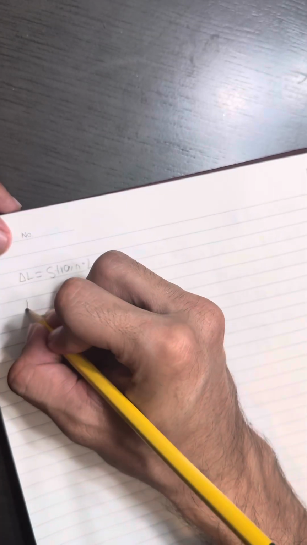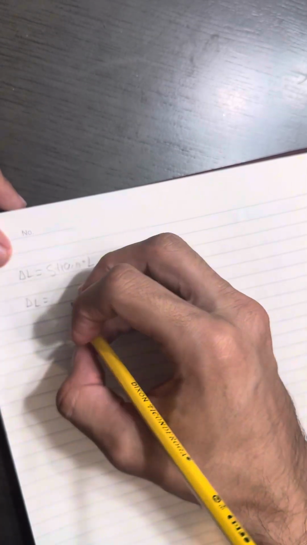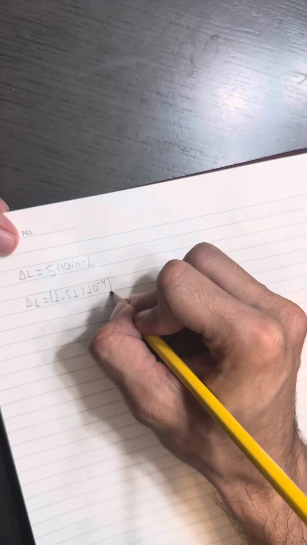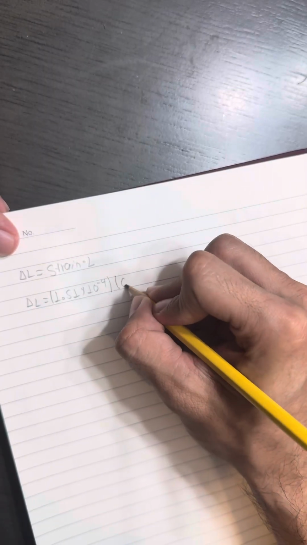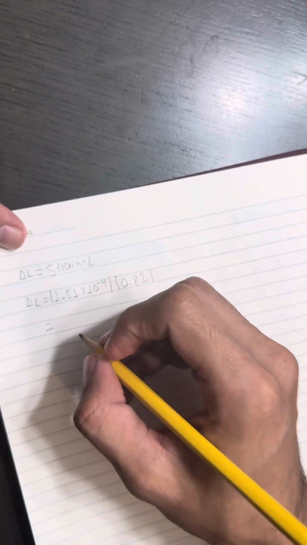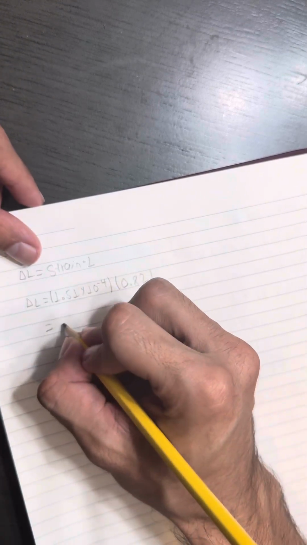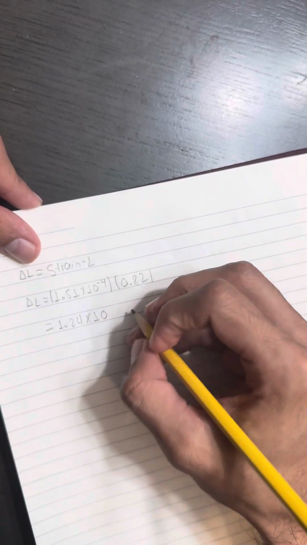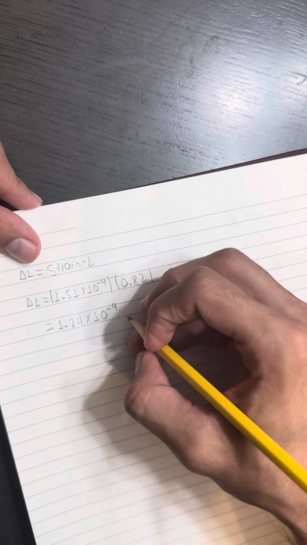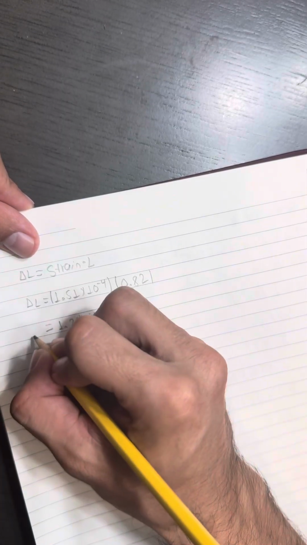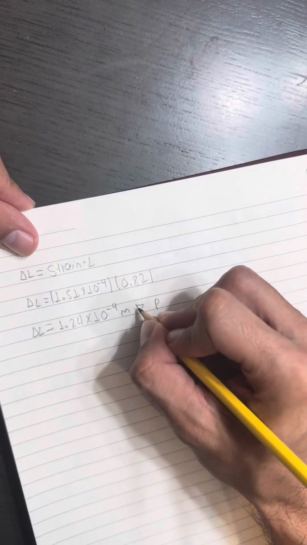So we have 1.51 times 10 to the power of -4 times 0.82. The result of this operation is going to be 1.24 times 10 to the power of -4 meters. So this is our answer for part D.